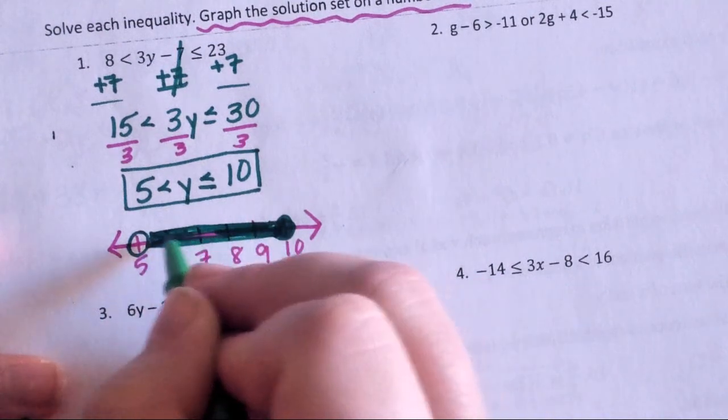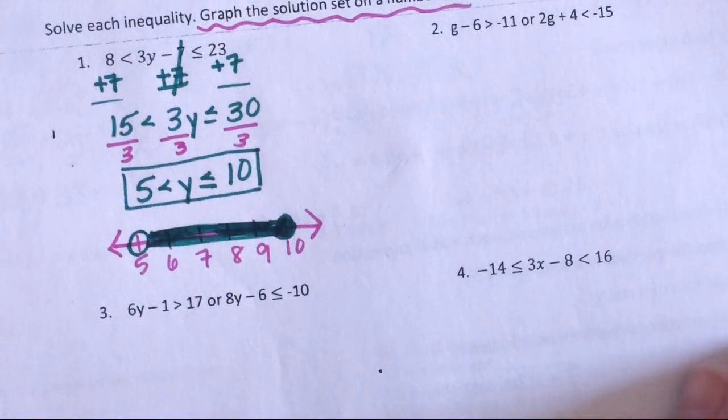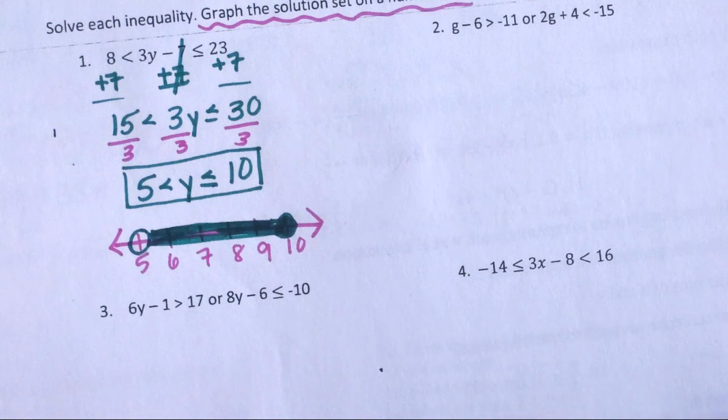Now, I'm a color person, so mine's super colorful. Even if you're not using colors, as long as it's a little bolder in your shaded region, I can tell. And you're like, Miss Compton, this looks ridiculous. But this is actually more useful than that to me.